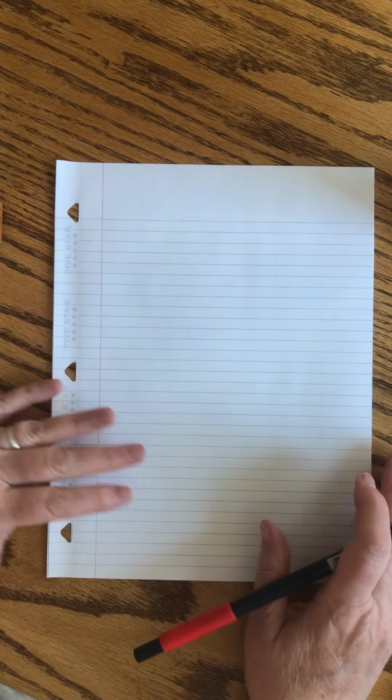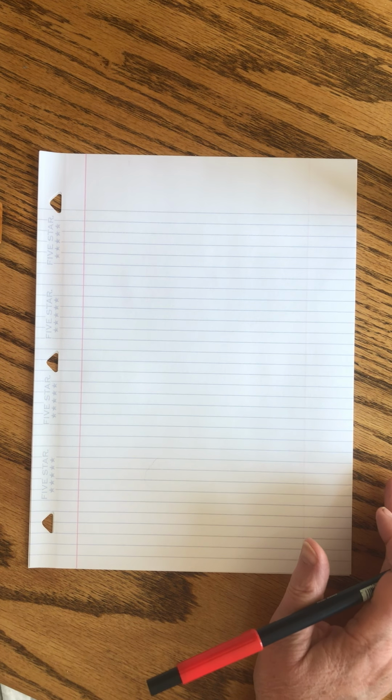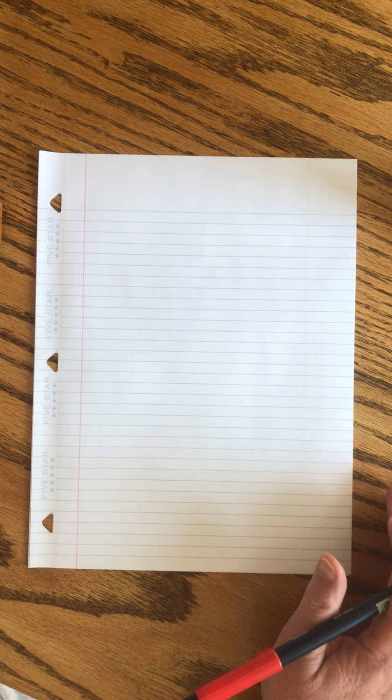I finished our red book, and since we're so close to the end of the year, I didn't want to start a new spiral notebook, so we're just roughing it out with loose leaf.